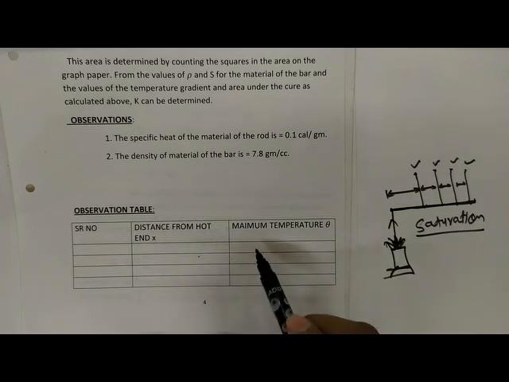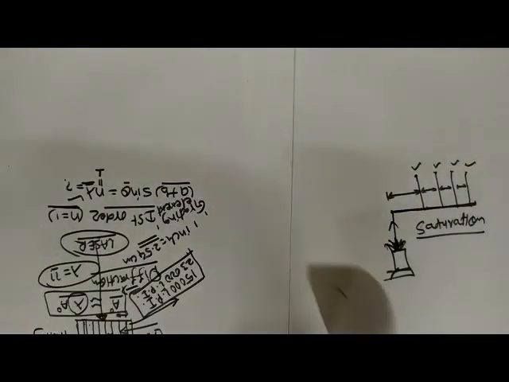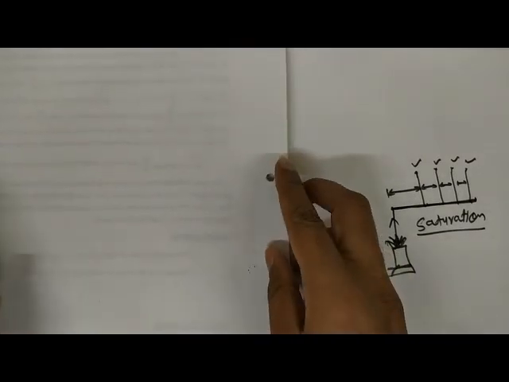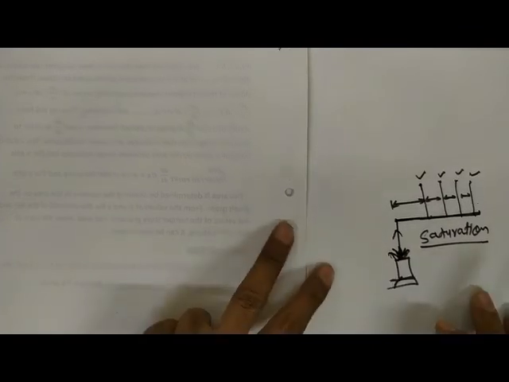Corresponding to the distance. So first, second, third, right? We call these the saturation temperatures, and that will be the first observation table. And now for the second observation table we have to do this. That means for the second observation table, simply we have to heat the central thermometer.